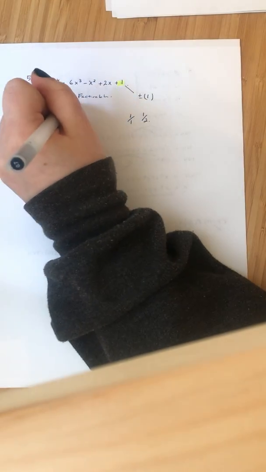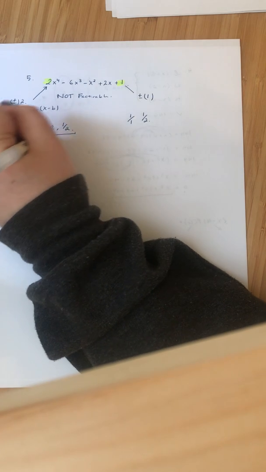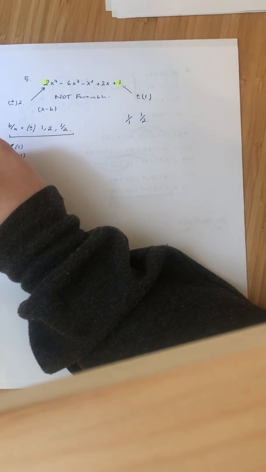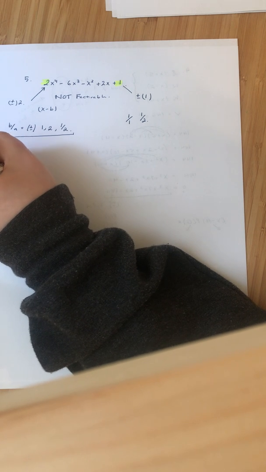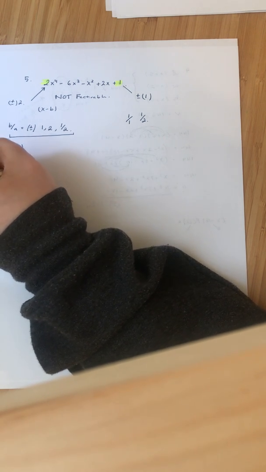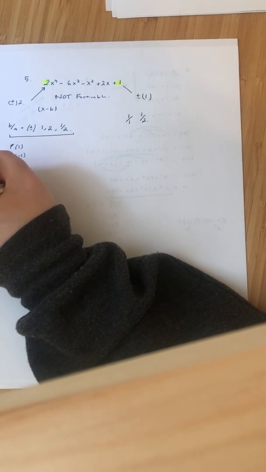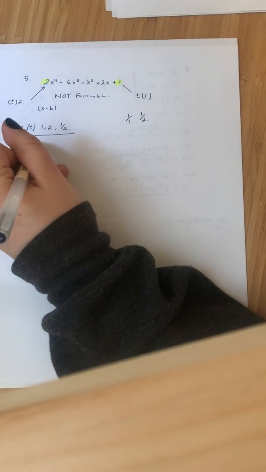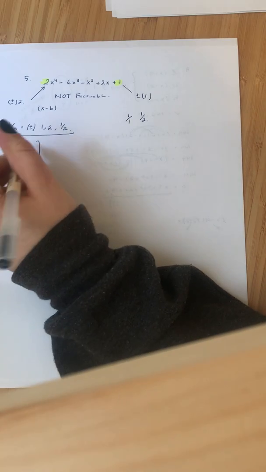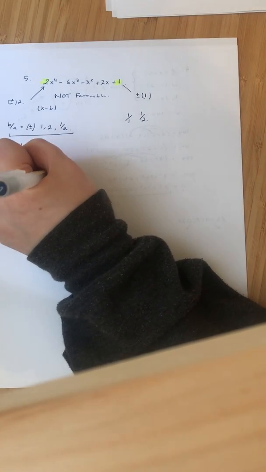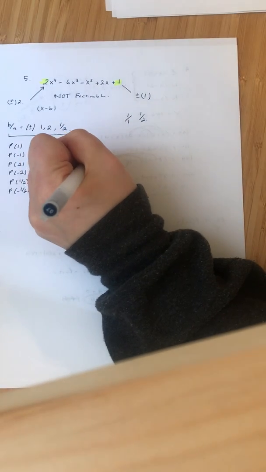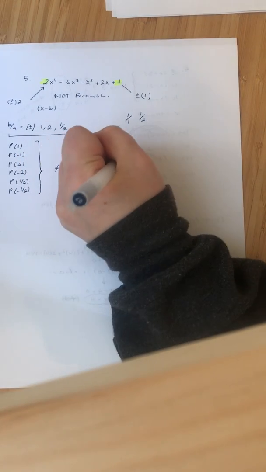So to make sure that it's not factorable, I need to plug in all of these values. So p of 1, p of negative 1, p of 2, p of negative 2, p of 1 over 2, p of negative 1 over 2. So you needed to show that for all of these you had a value that was not 0, and therefore not factorable.